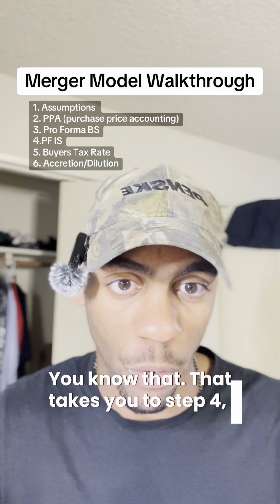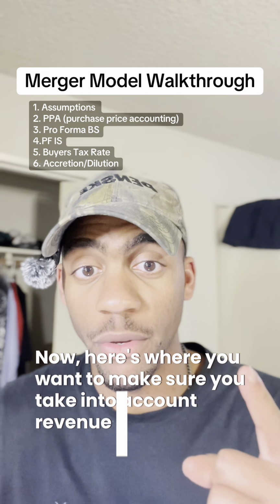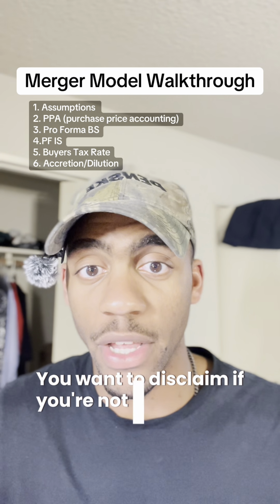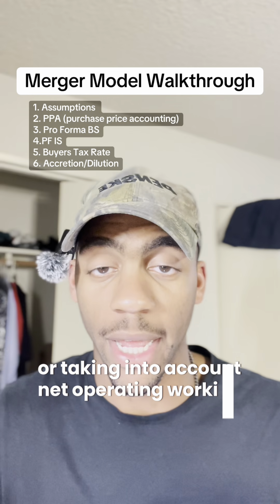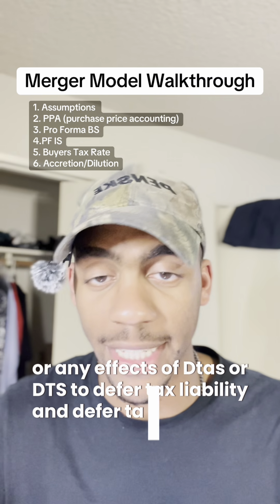Now, that takes you to step four, which is the pro forma income statement. Now, here's where you want to make sure you take into account revenue synergies. You want to disclaim if you're not using or taking into account net operating working capital or any effects of DTAs or DTLs, deferred tax liability and deferred tax assets.